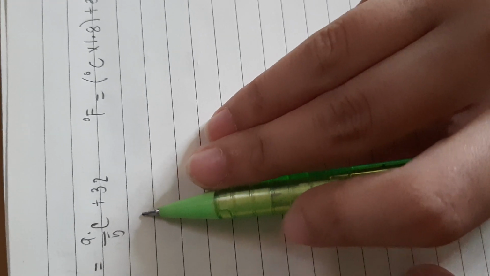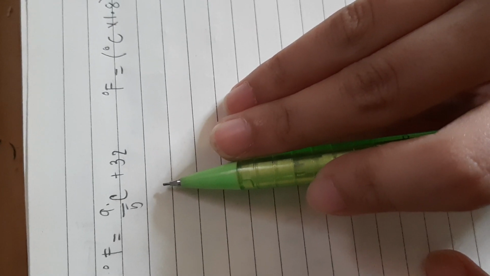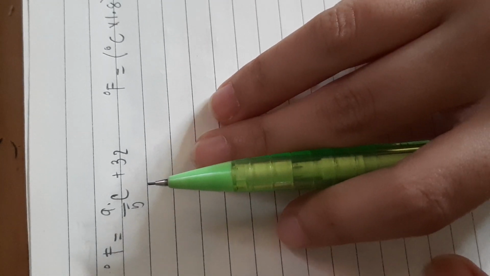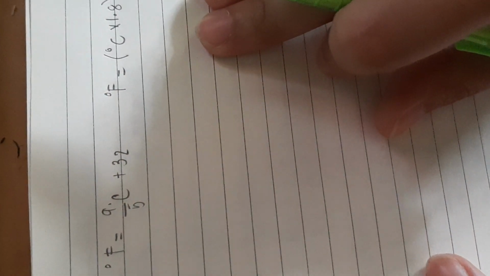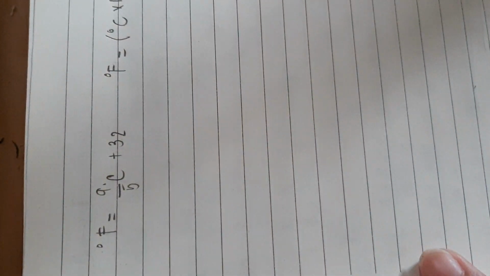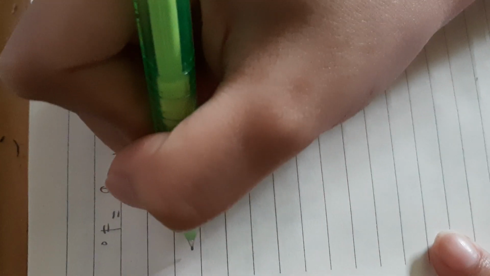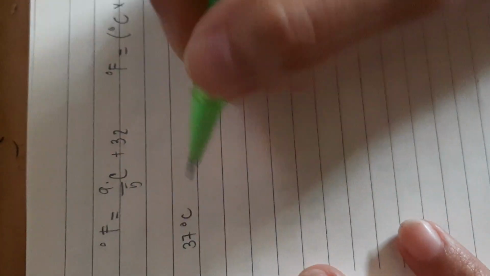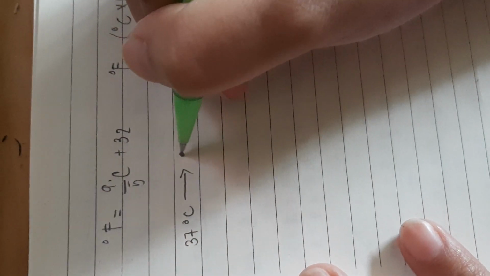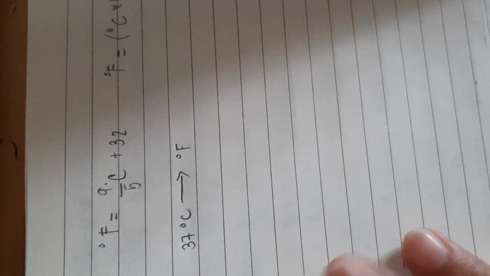Okay, so the first example, we're going to be converting 37 degrees Celsius into Fahrenheit. So we're going to be using the normal body temperature. So how many degrees Fahrenheit is 37 degrees Celsius? Let's convert this to degrees Fahrenheit. Okay, so let's start.